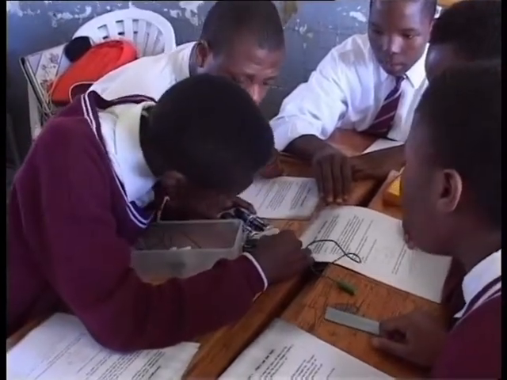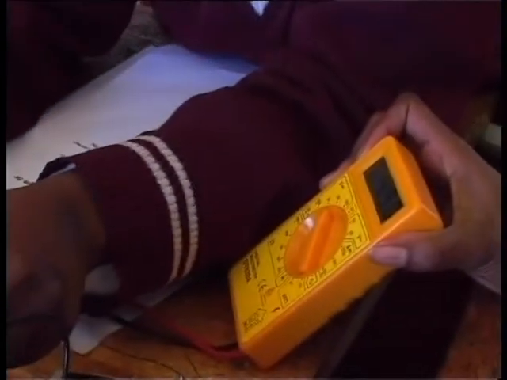Because, you know, a bunch of words stating Ohm's law is easy to forget, but when you actually do it practically, it's quite another story.